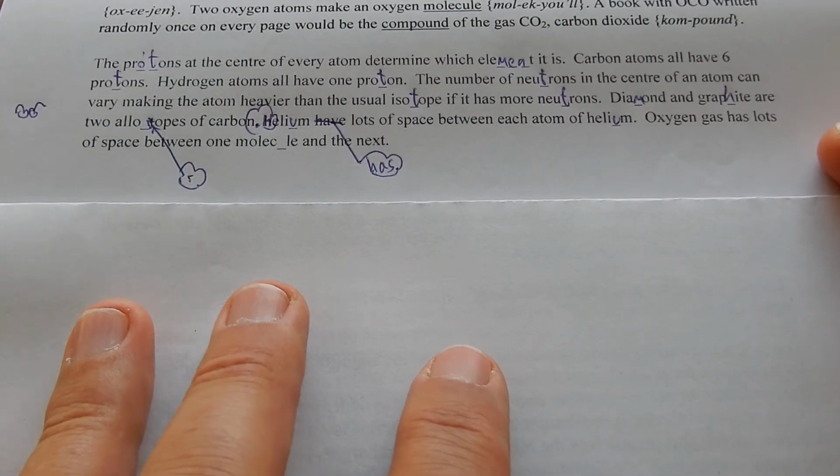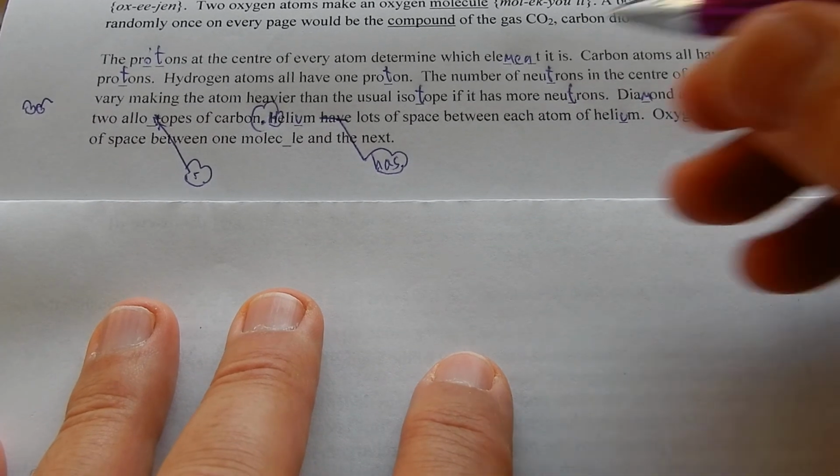Oxygen gas has lots of space between each molecule and the next.